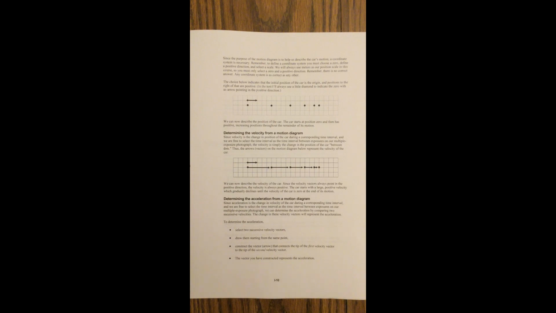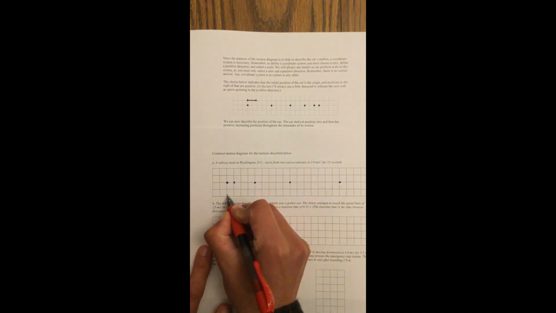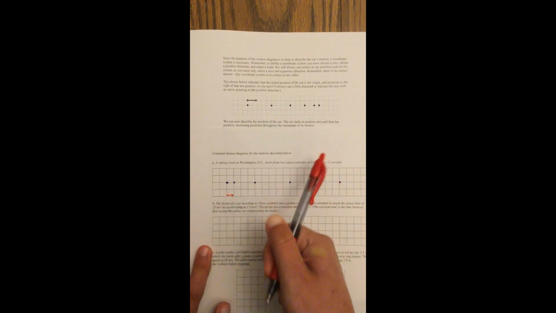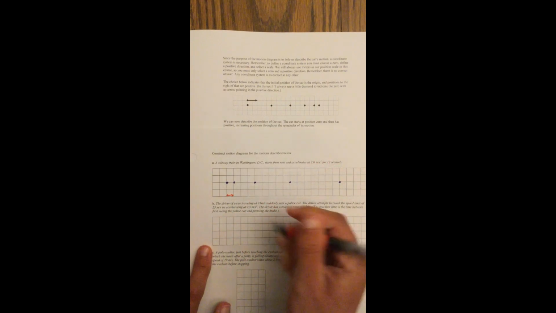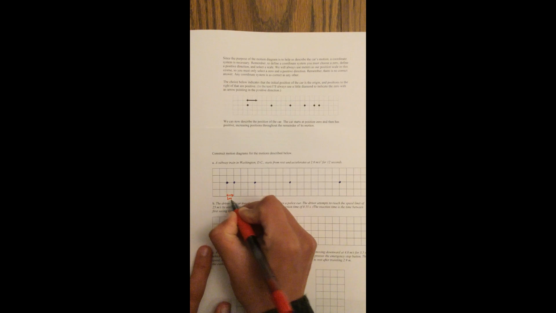If on your motion diagram here, you want to measure the position of the subway train, first of all, you would have to know the scale. We can make the scale whatever we want here if we're ignoring the 2 meters per second squared and the 12 seconds. So let's say this is 1 meter.